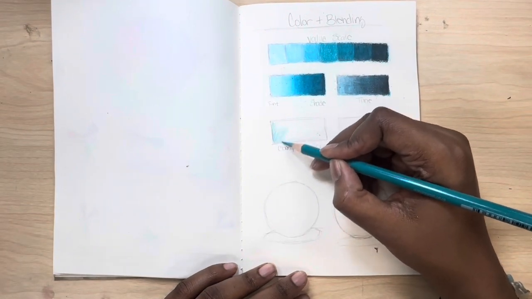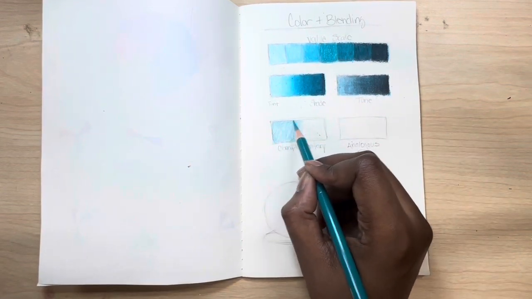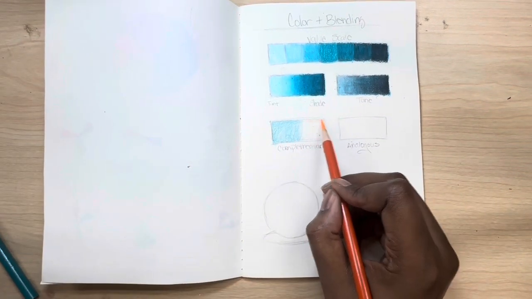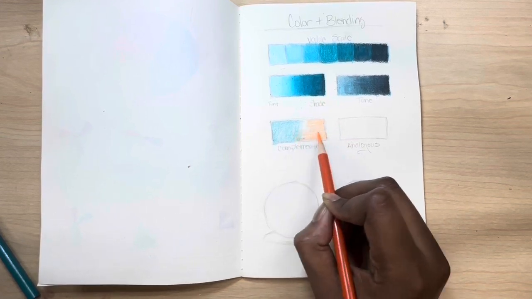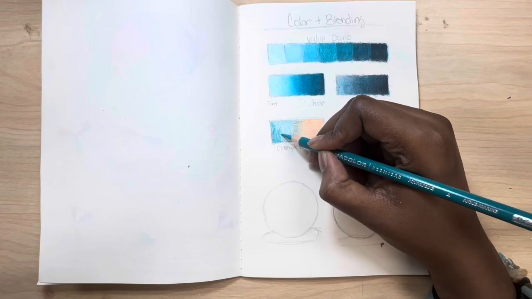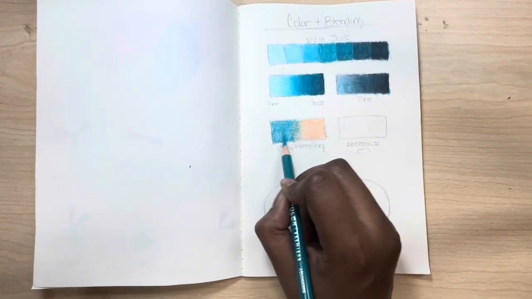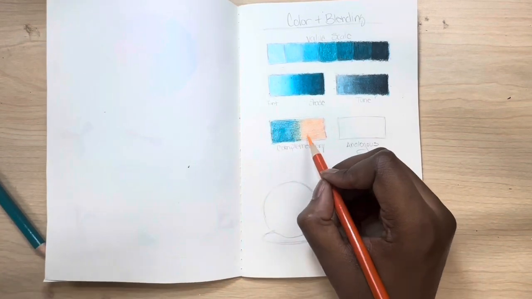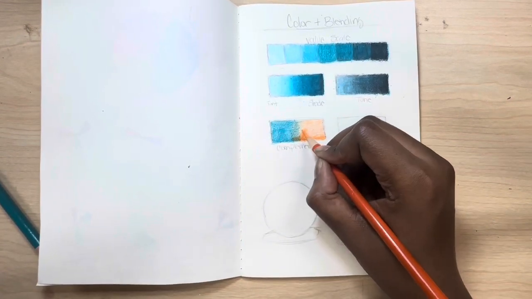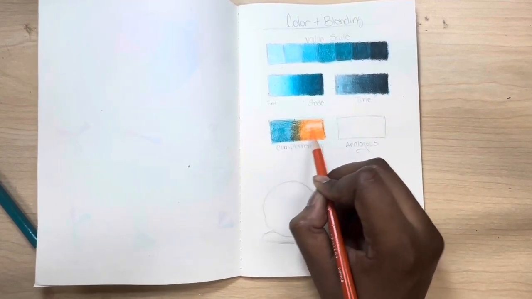Now our next section is blending two complementary colors. In this case, blue's complement is orange. You'll see me start by doing multiple layers of blue on the left side, and then I'll do multiple layers of orange on the right, and I'll slowly blend them together. Now, when you're blending two complements, they tend to make a lighter brown color, but that's okay. That's how you want to use these colors to make different shades, especially if you're coloring realistic objects.